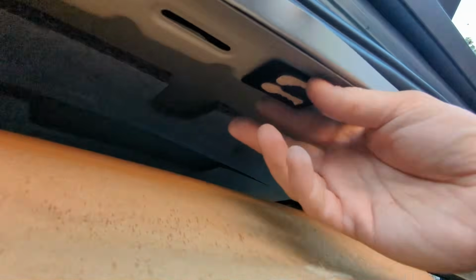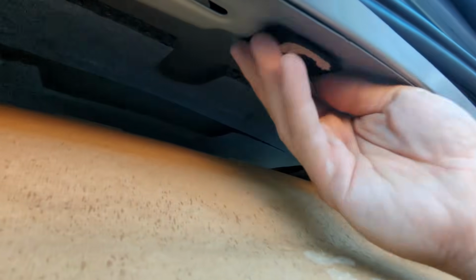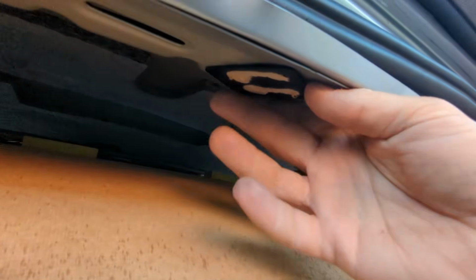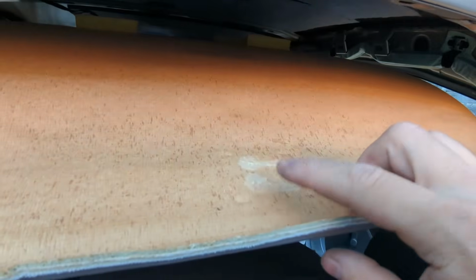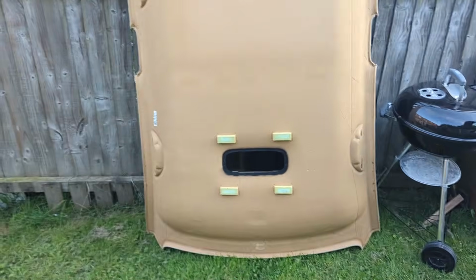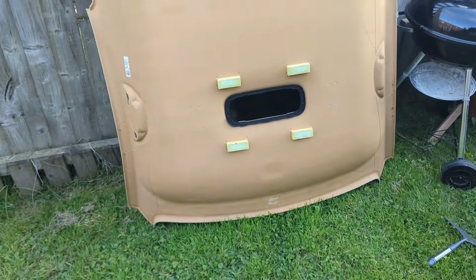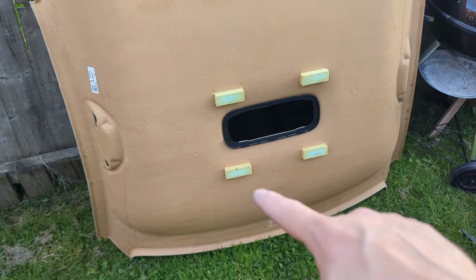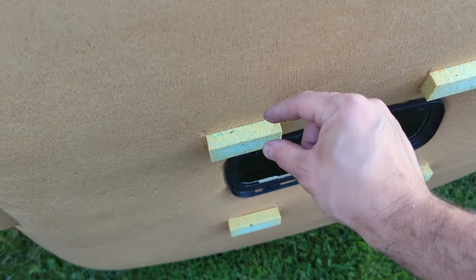Yeah, and I still have no idea how to remove this bloody clip, so I need to figure it out, because I don't want to break it, but it will need gluing back on. Come on. Yeah, but it will come out now. And it's out.